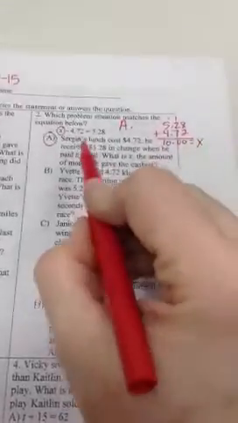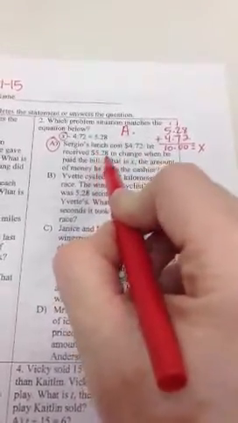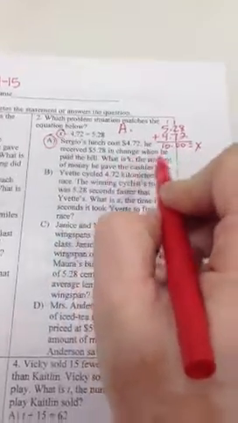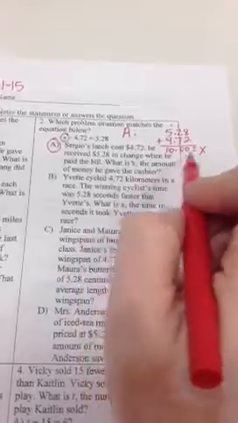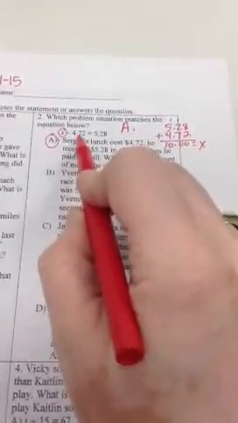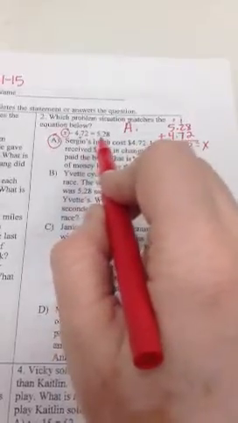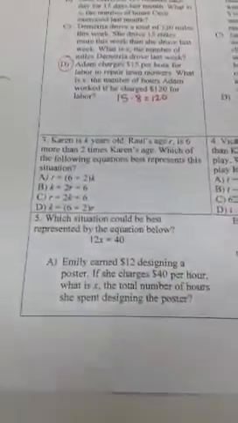So if we read, Sergio's lunch cost $4.72, he received $5.28 in change when he paid the bill. What is X? The amount he gave his cashier. So if you give the cashier a $10 bill and you take away how much your lunch cost, this is the change that he would have received back. So that matches. All right, number 3 is C.